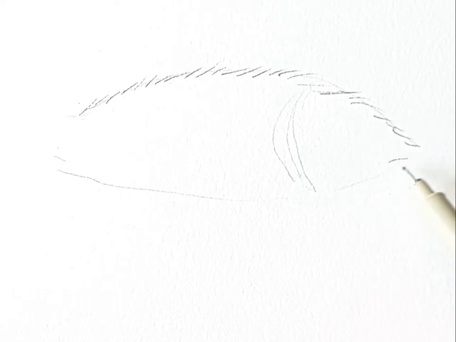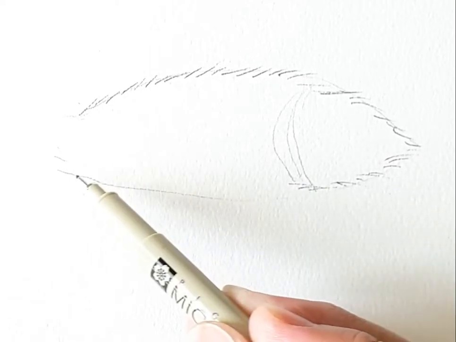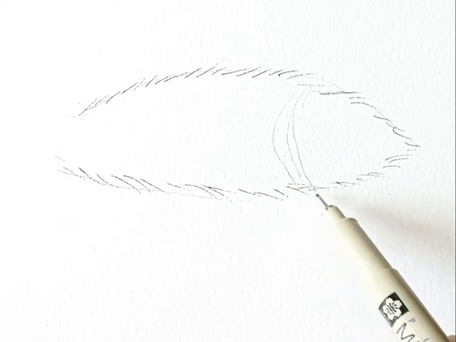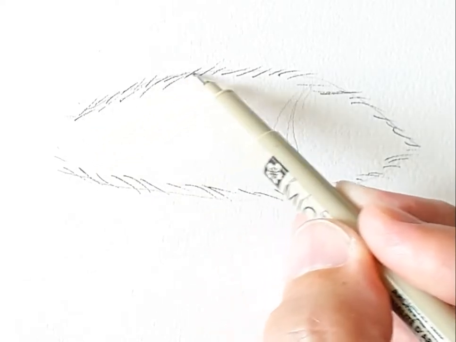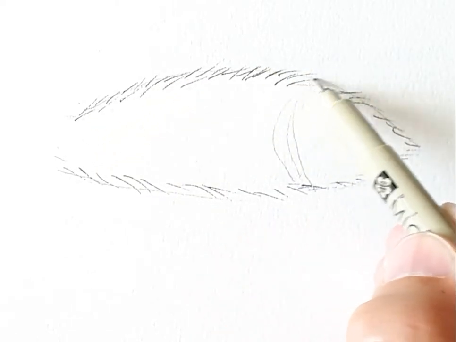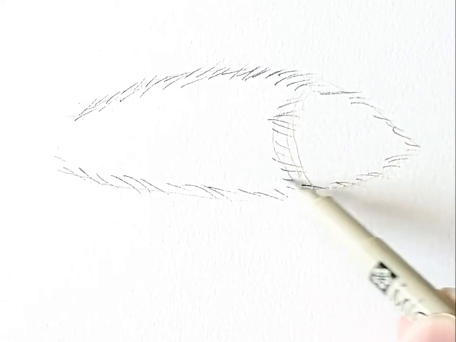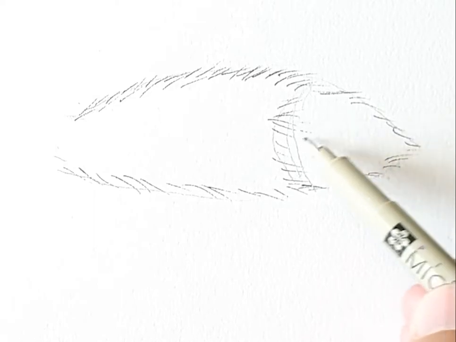So you do not want to outline the shape of this with a hard edge, but rather use the pen to draw several short hairs or long hairs, and you slowly build up the texture. So this here is the indication of the area that is supposed to be white.